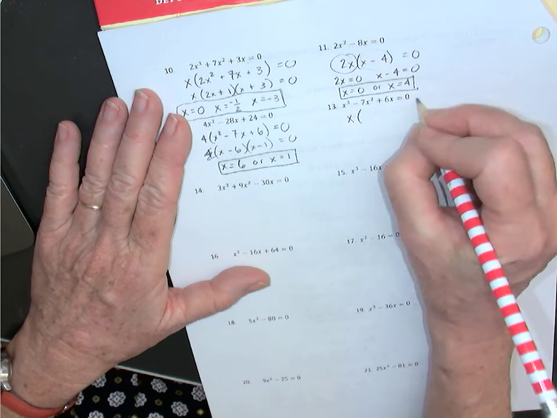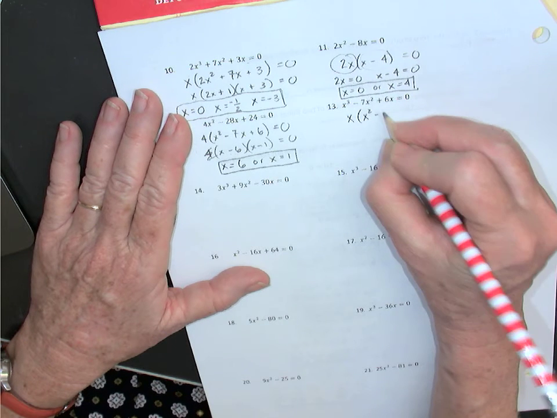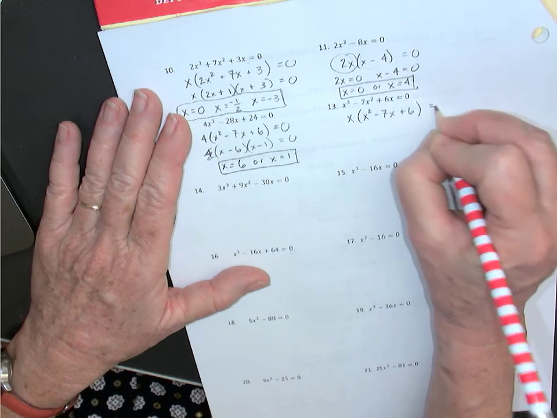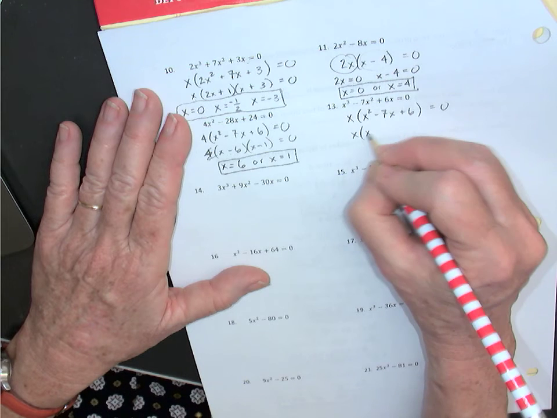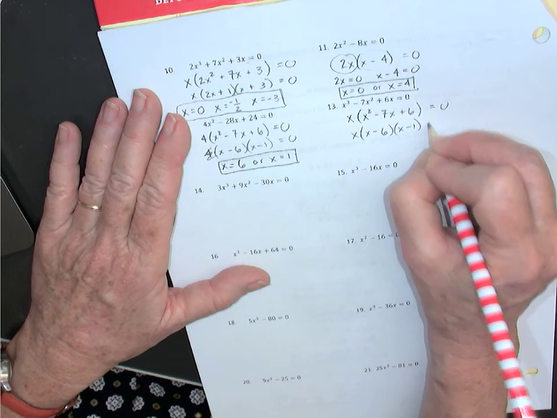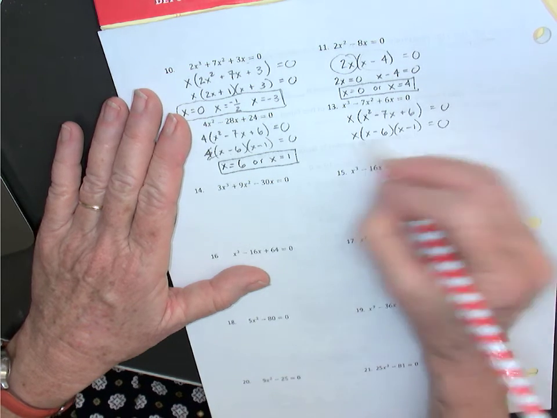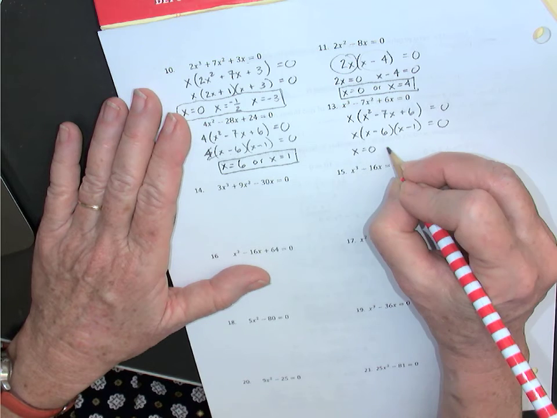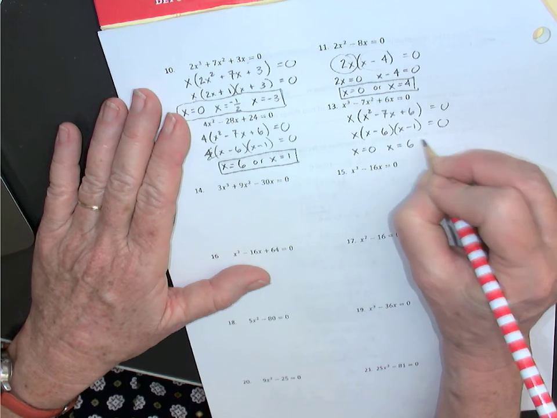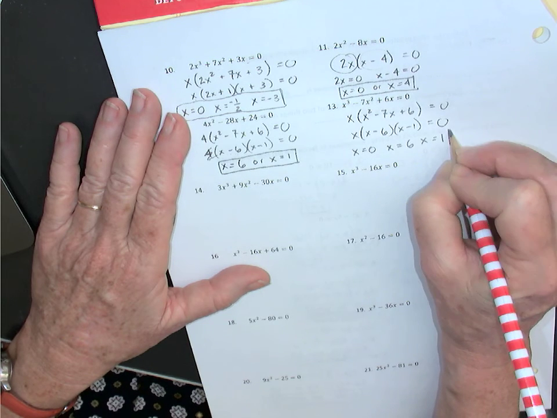But number 13, again, factor completely. I'm going to factor an x out first. X squared minus 7x plus 6 equals 0. X minus 6, x minus 1 equals 0. And so x then is going to be 0, or x is 6, or x is 1.